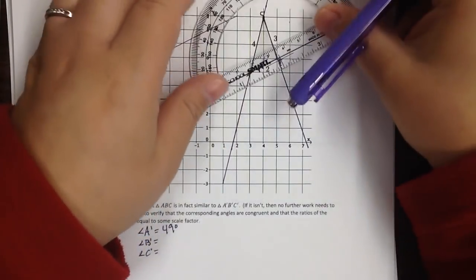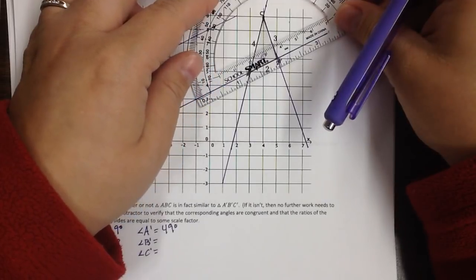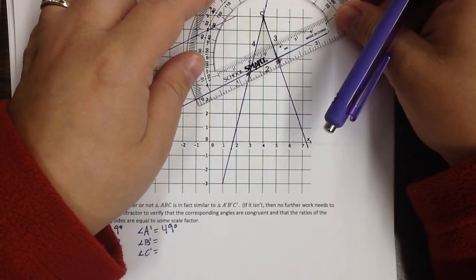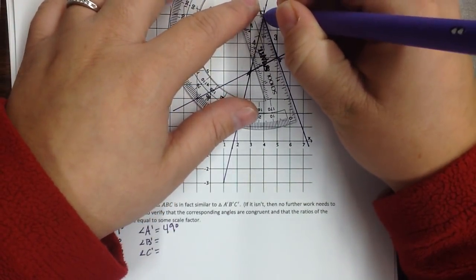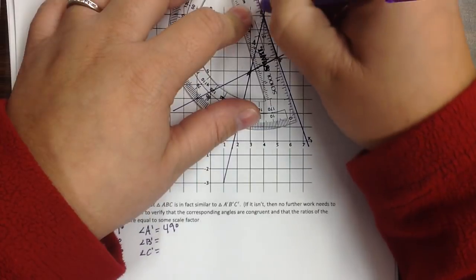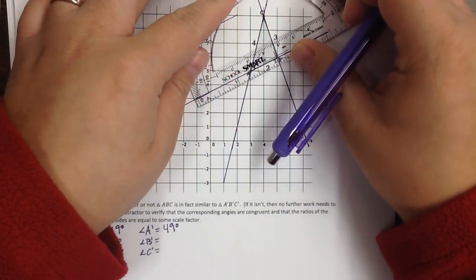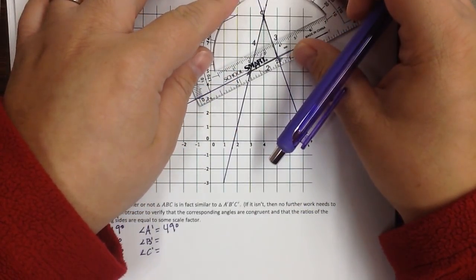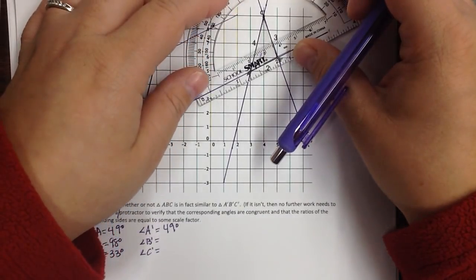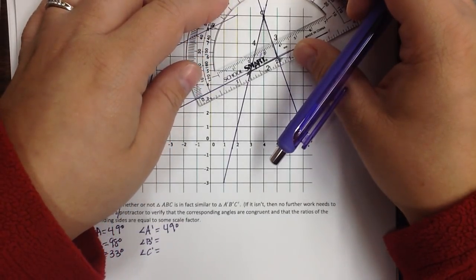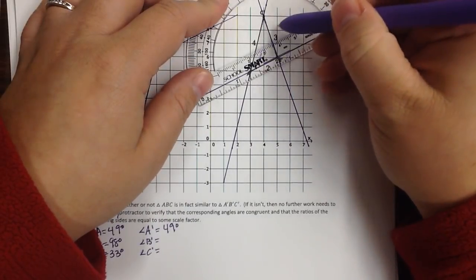Angle B. Oh, got it extended this way. Angle B. We're going this direction.